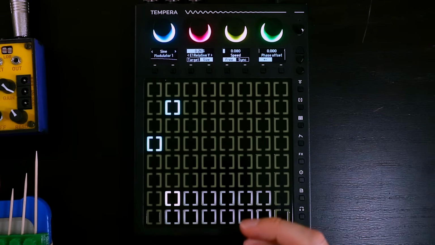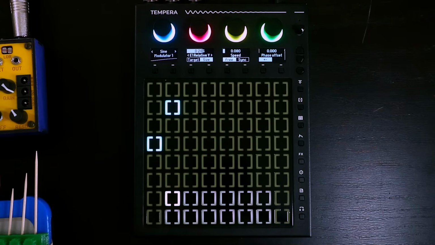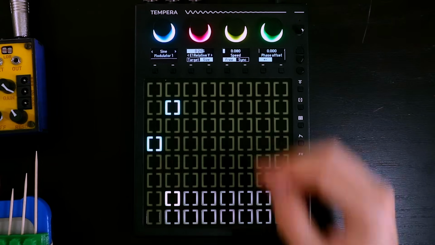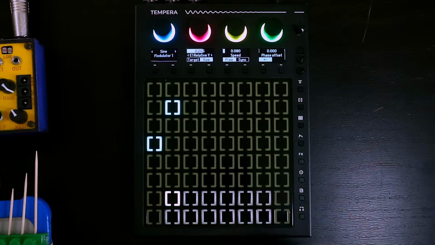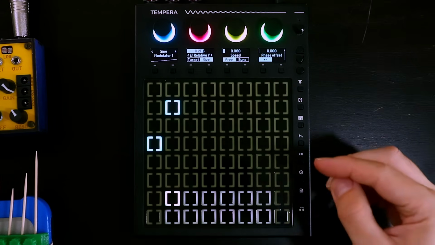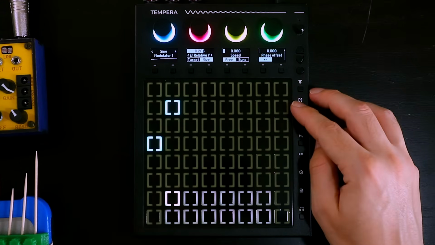So even with this not quite looping thing happening already, we're now getting different parts of the sample, because this is a freely or unsynced LFO. It's not going to loop constantly to the same bit, which is cool.